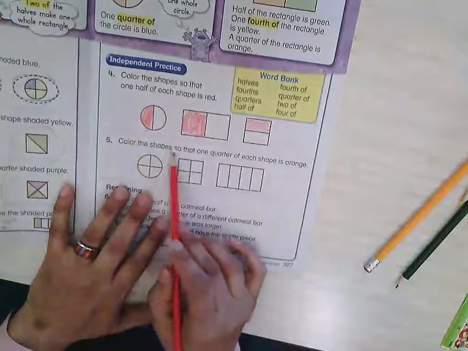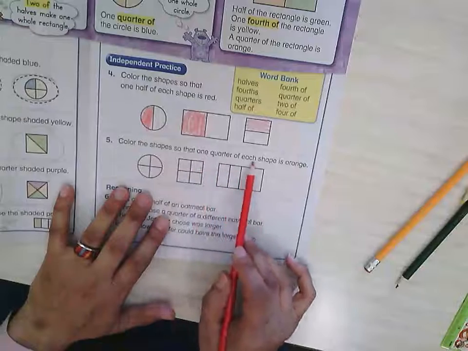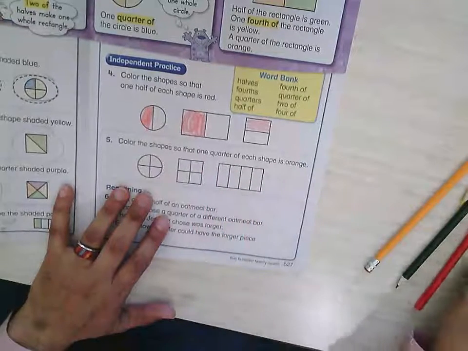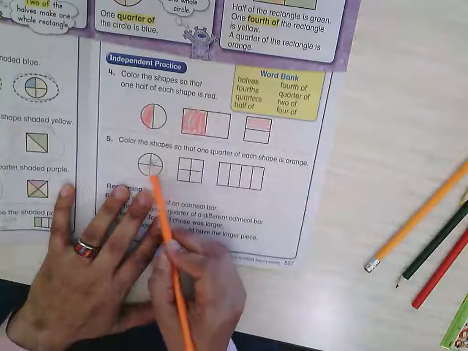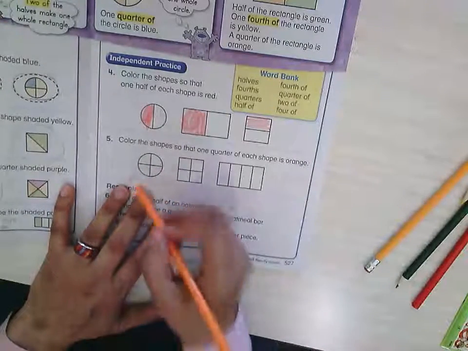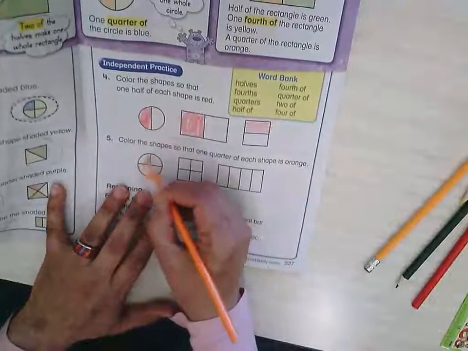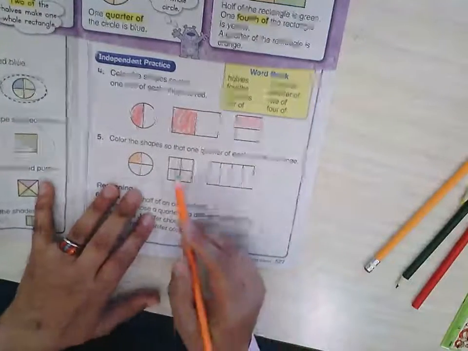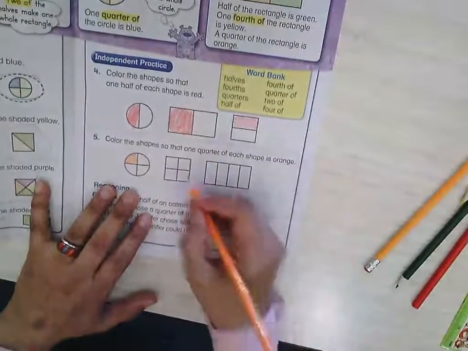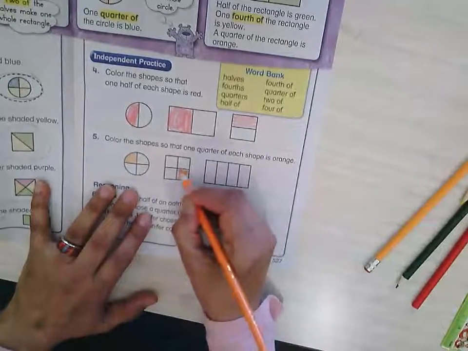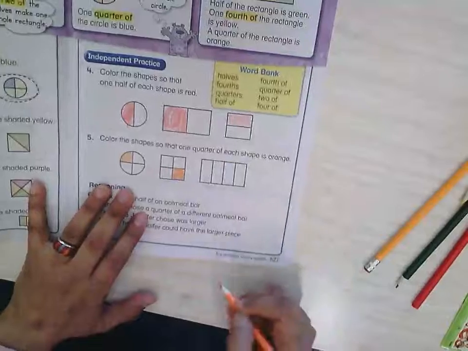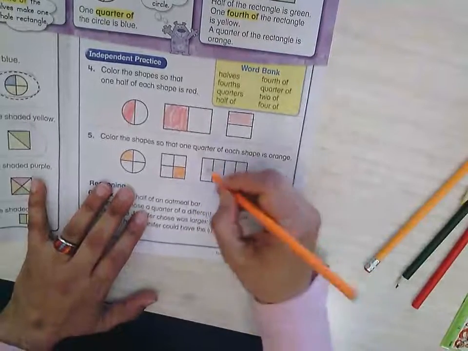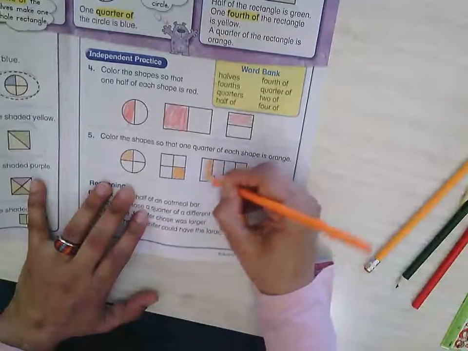Okay, color the shapes so that 1/4 of each shape is orange. 1/4. So 1, 2, 3, 4. 4/4. I need 1/4. So I choose any one. This one. Over here, you can choose any quarter or fourth, orange. Over here, I'll choose this one.